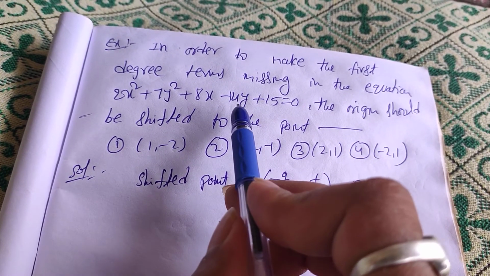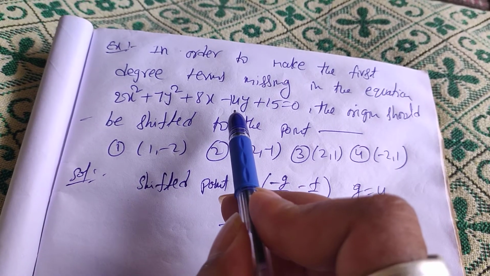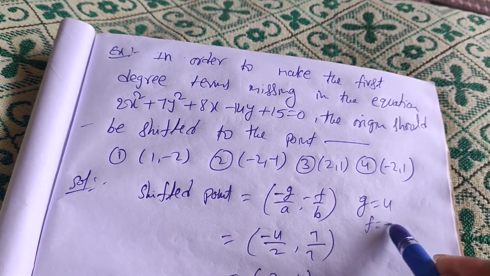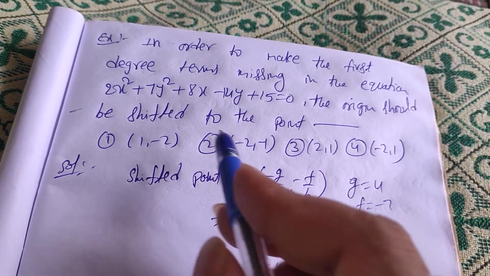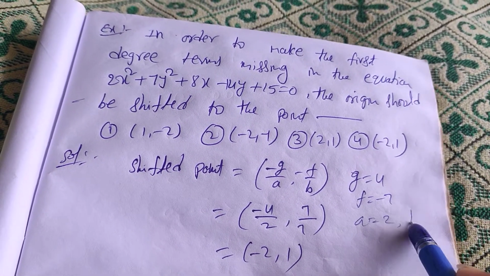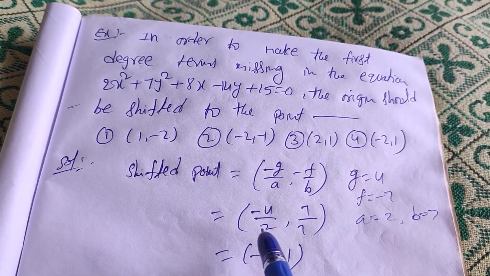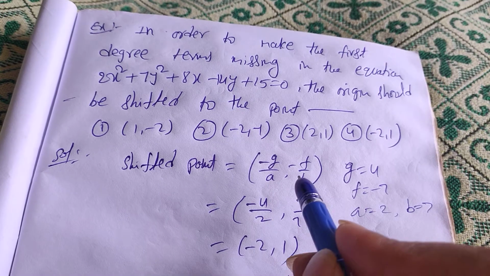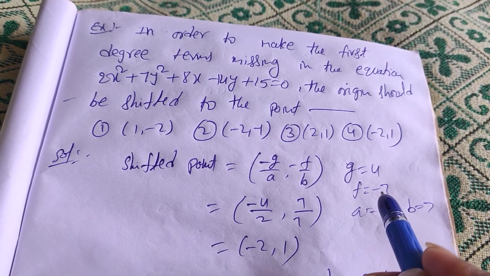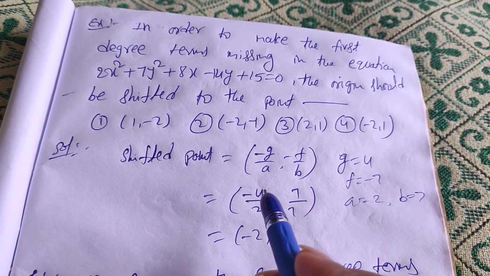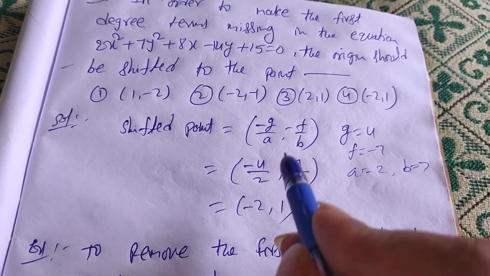And 2f is equal to minus 14, so f is equal to minus 7. And a is equal to 2, b is equal to 7. Substitute here. Minus g by a means minus 4 by 2. Minus f by b means minus of minus 7 by 7, the 7s cancel. In this 4, 2 goes two times. So the answer is minus 2 comma 1.